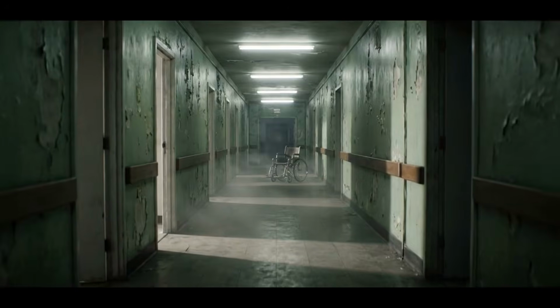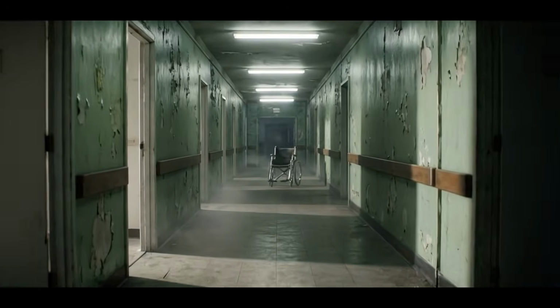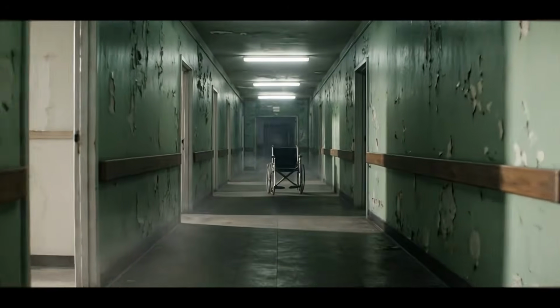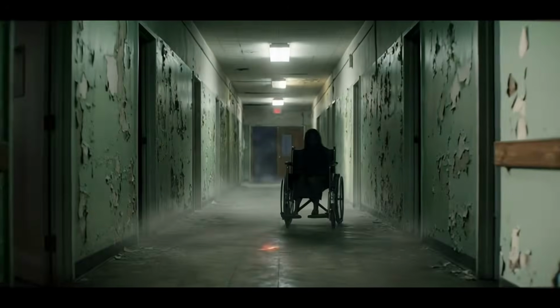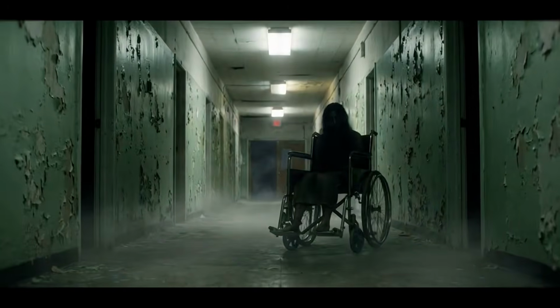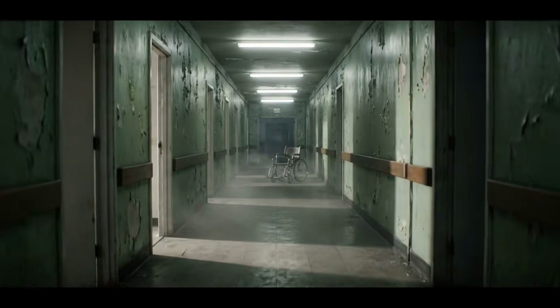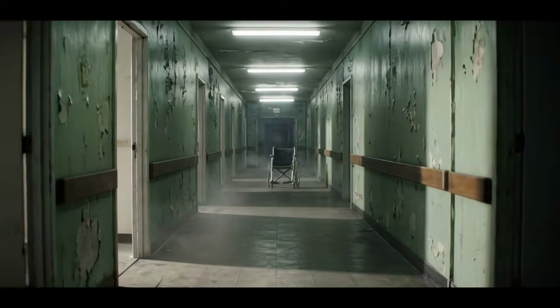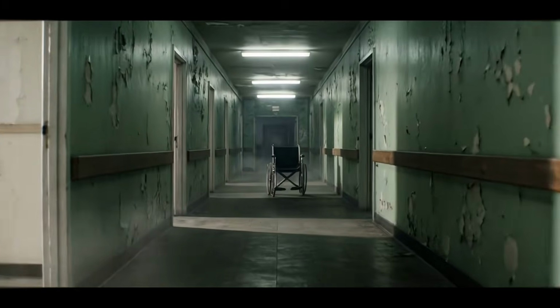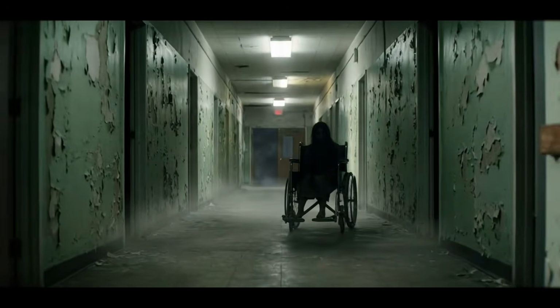Watch this magic. Because we locked in both the start and end frame, Cinema Studio knows exactly where this shot needs to go. The wheelchair creeps forward precisely as we designed. The figure materializes exactly as we envisioned, and the progression from empty corridor to nightmarish encounter is perfectly controlled. This is the power of using start and end frame together.